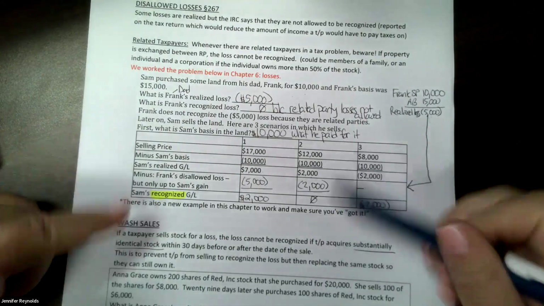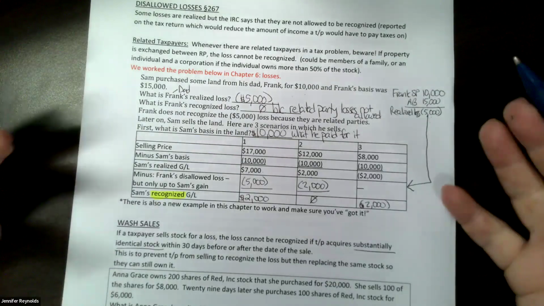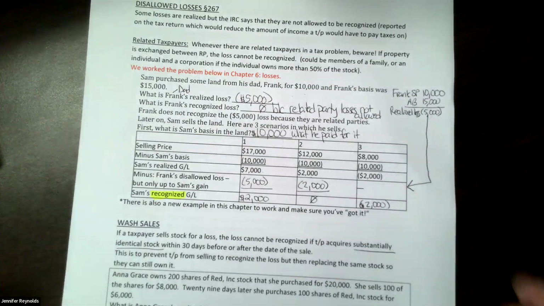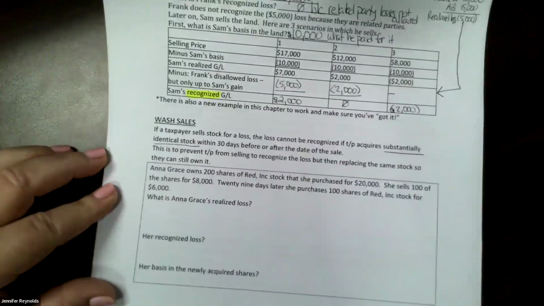So this prevents us from doing that. And it's called taking a paper loss. It means it wasn't really a loss after all. It was just a loss for a couple of days. So, all right, let's work a problem so you can understand that more.